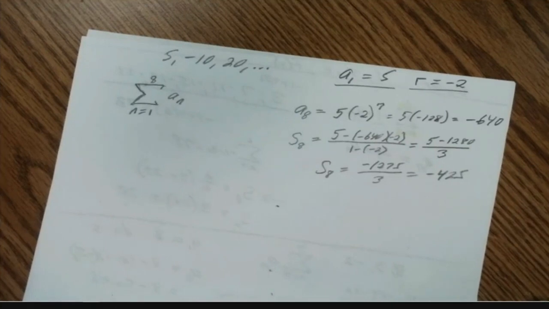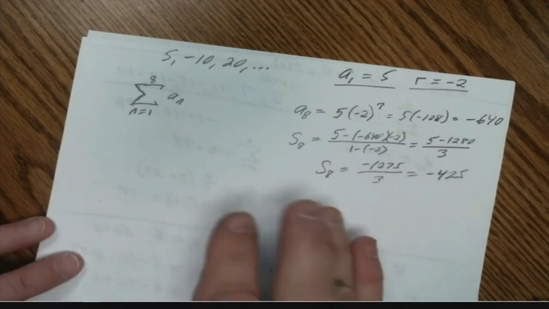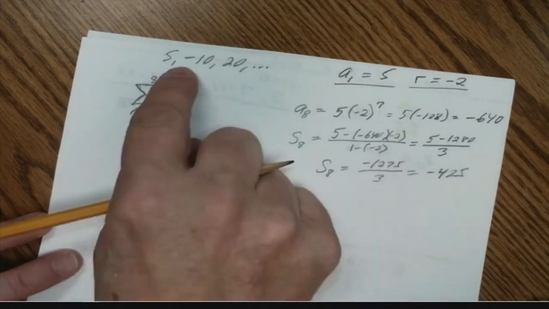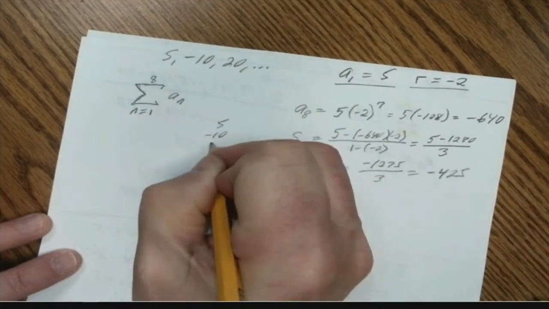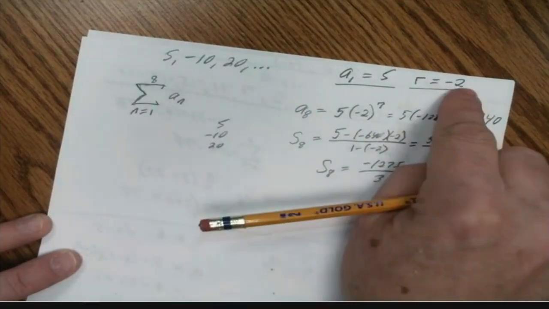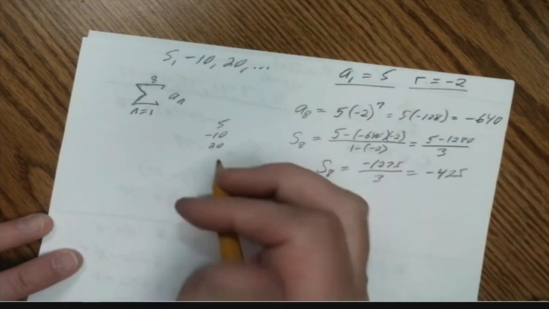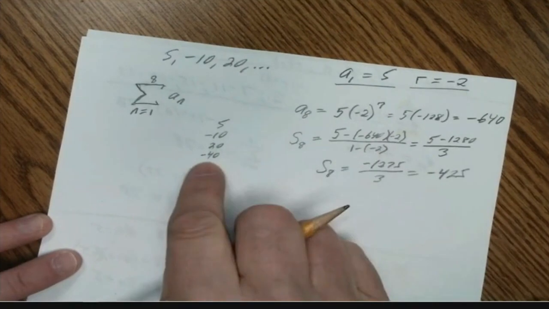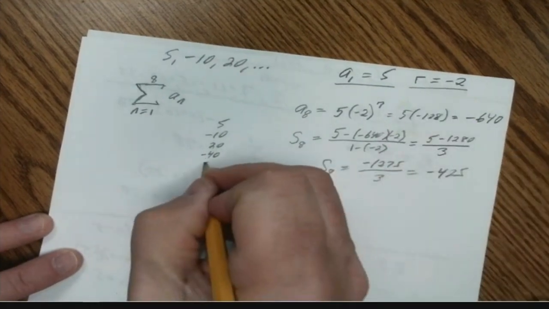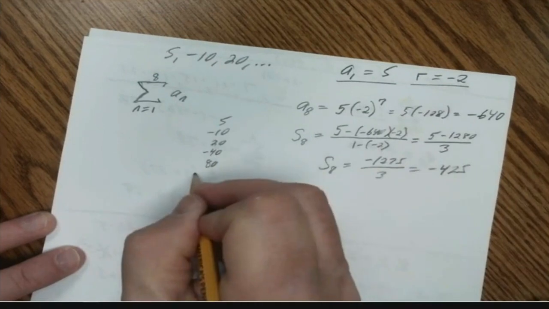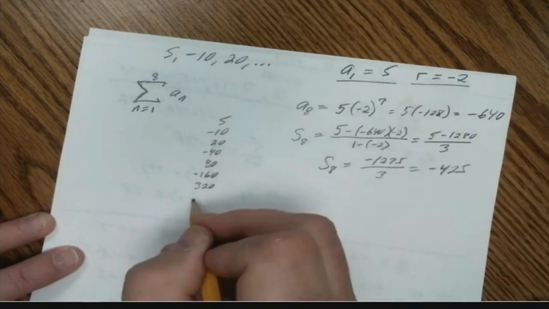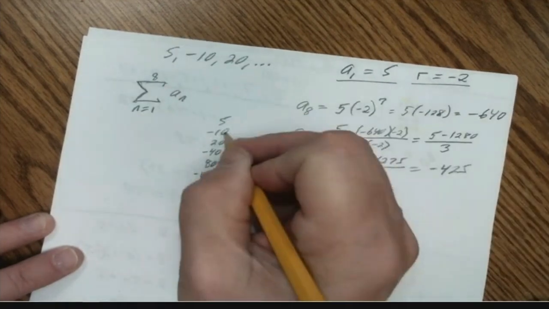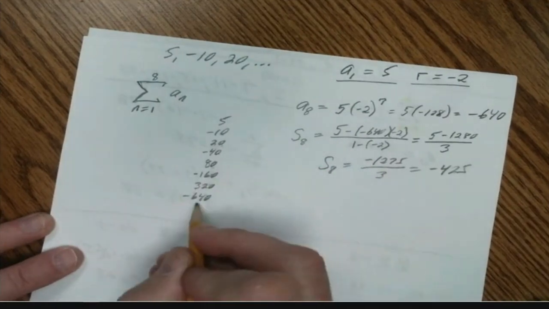So what if we did the other way, where we check them all? We would have to find a sub 1, a sub 2, a sub 3. So it'd be 5, negative 10, 20. The fourth term would be, taking that times negative 2, negative 40. Then times negative 2 again gives the fifth term, positive 80, and so on. That is 1, 2, 3, 4, 5, 6, 7, 8, the first 8 terms.